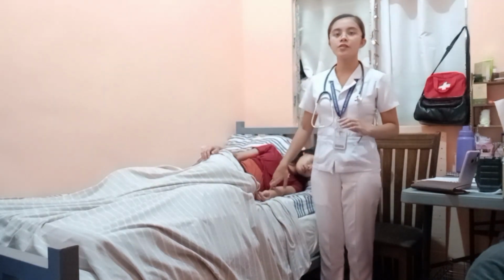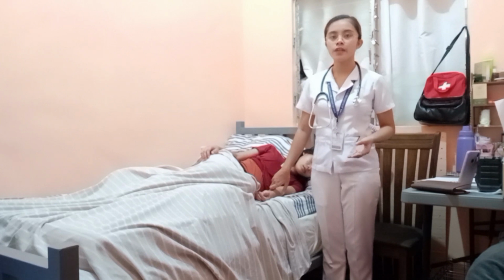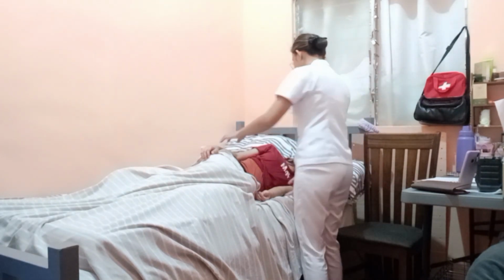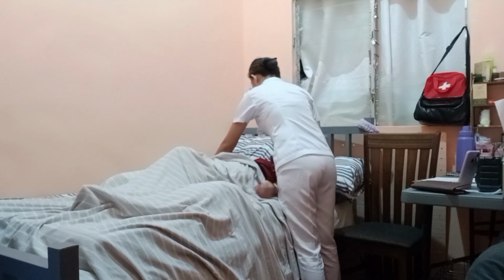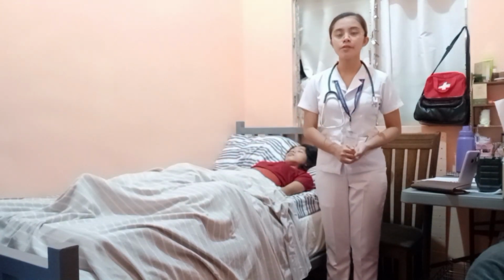The spleen is seldom palpable at the left costal margin, and if the edge of the spleen can be palpated, it should be soft and non-tender. Ma'am, you can now go back to my position. Next is to palpate the kidney by placing the left hand on the right posterior flank.